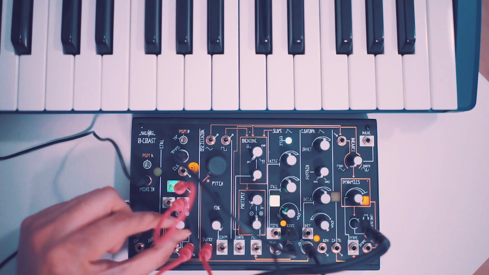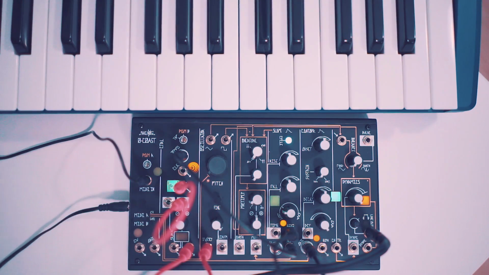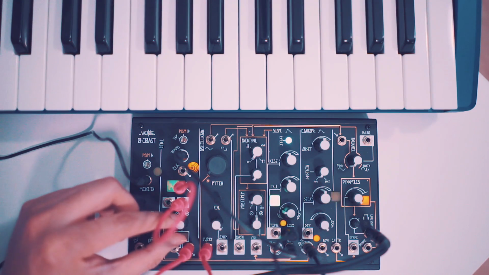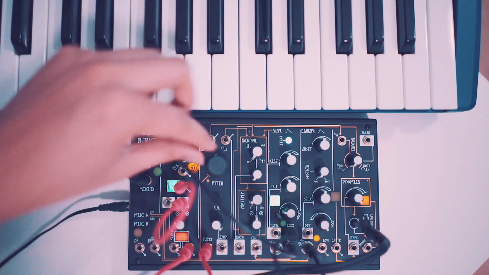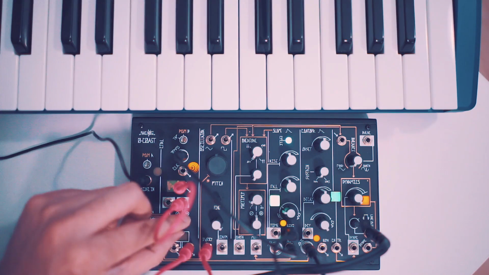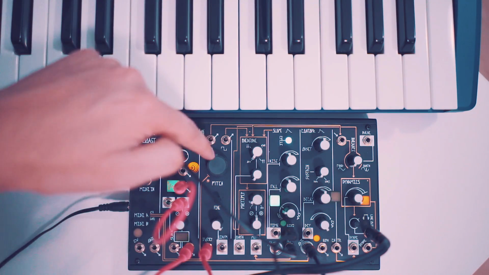This attenuator can go into negative as well. So now we're creating really low random values on the pitch. The pitch control dial now works like an offset. So if I move that pitch control dial up and the attenuator is in the negative, the range of modulation has been inverted.